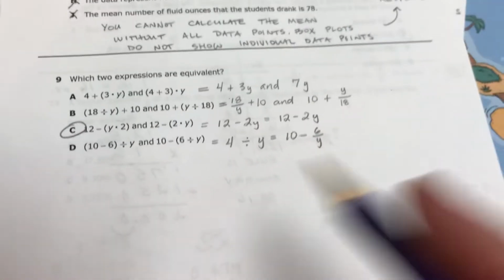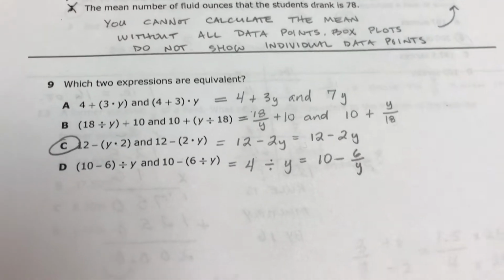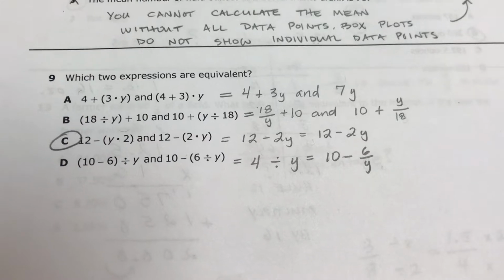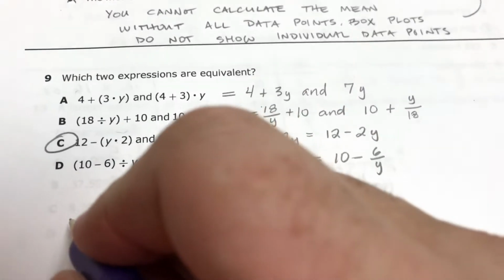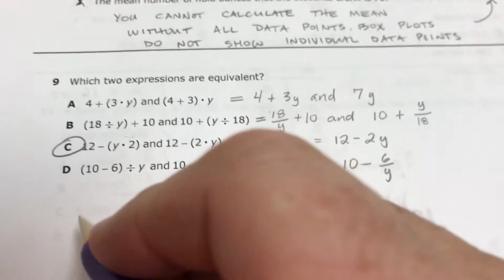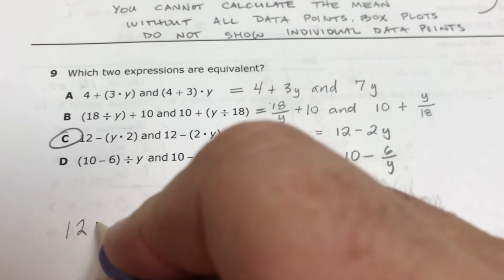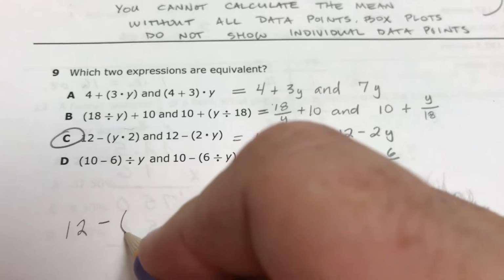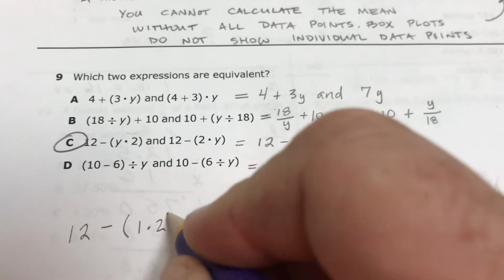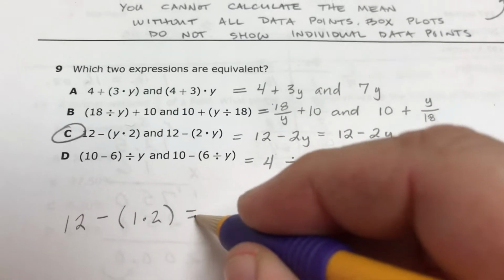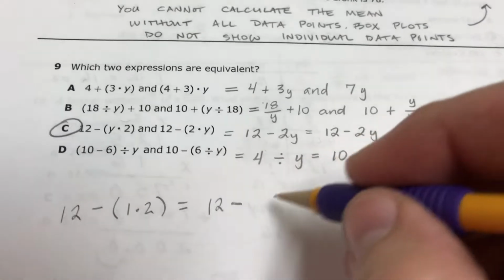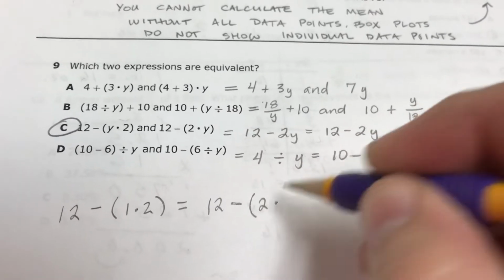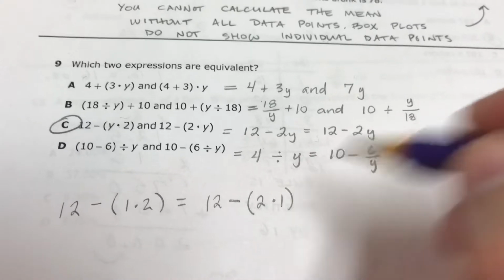One of the best ways to solve this, if you are stuck and you don't know, is to pick a random number for the variable and see if it works. So in our case, for y, let's just choose something real easy. Instead of y, let's choose 1. So 12 minus 1 times 2, and is that equal to 12 minus 2, and instead of y, we're going to put 1.